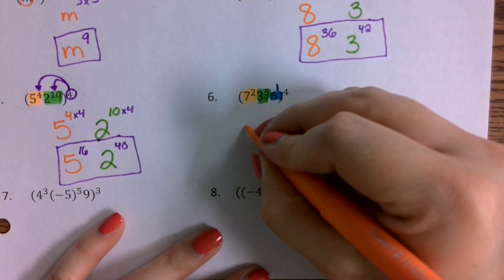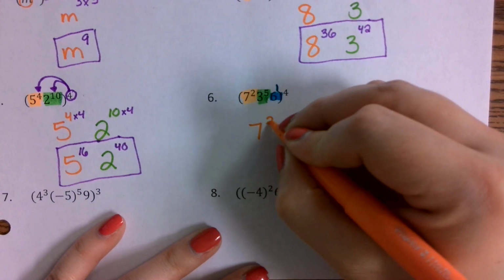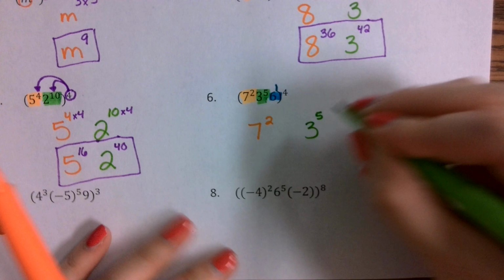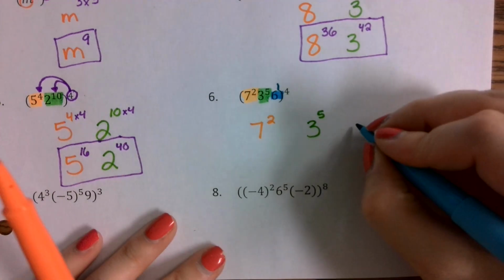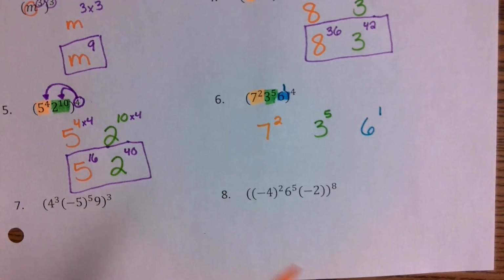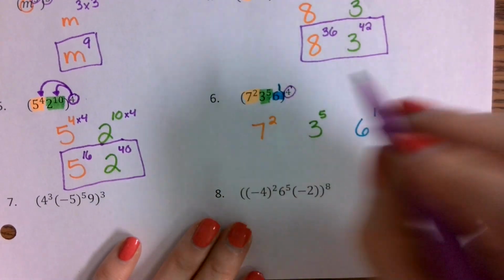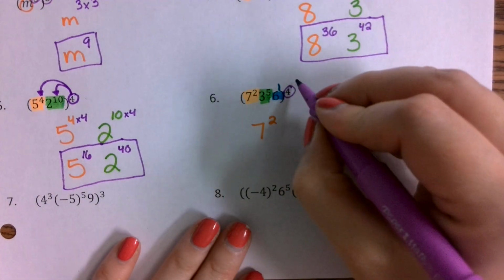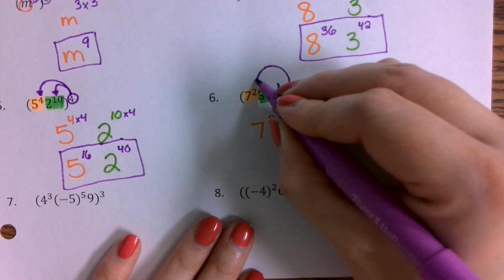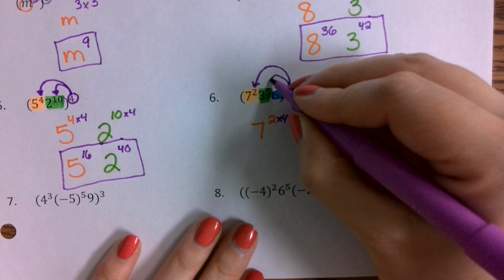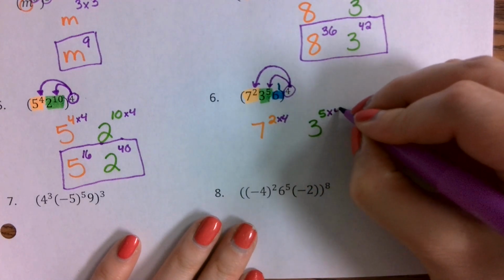Okay, so I'm going to rewrite these. I have 4 to the second, I have 3 to the fifth, and I have 6 to the first power. And each of these exponents is going to get the 4 on the outside distributed to it. So we're going to do 4 times the 2. We're going to do the 4 and get distributed to that 5.